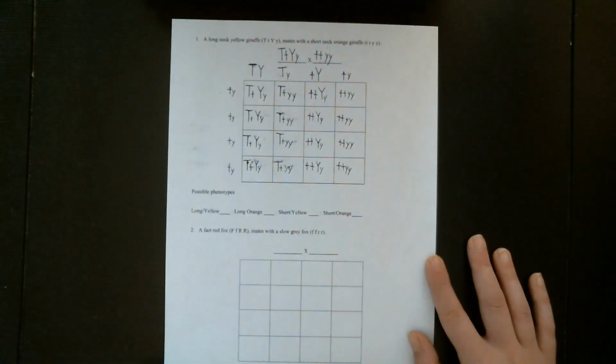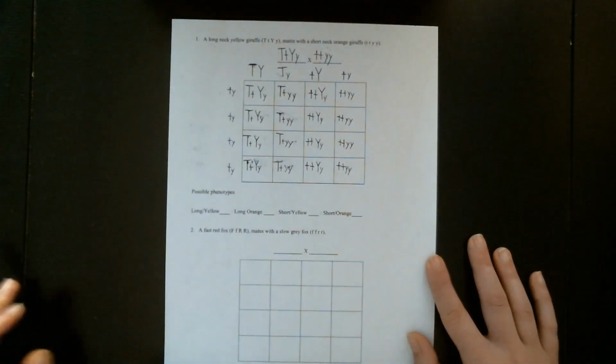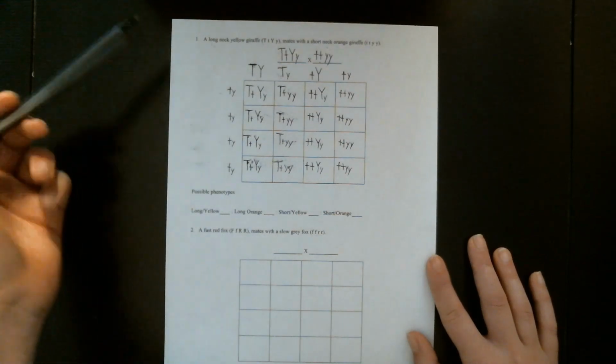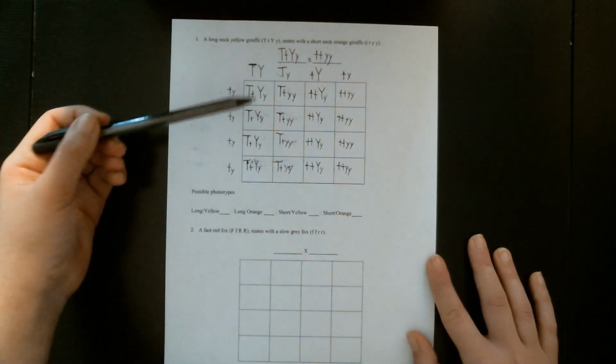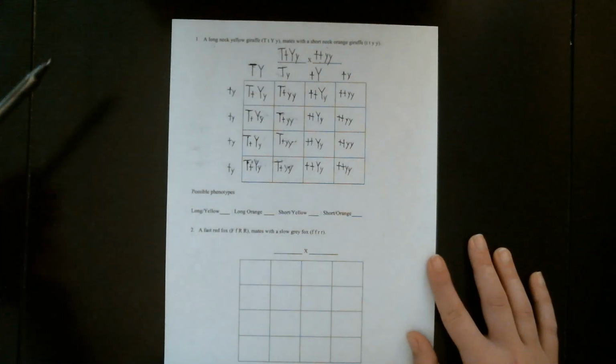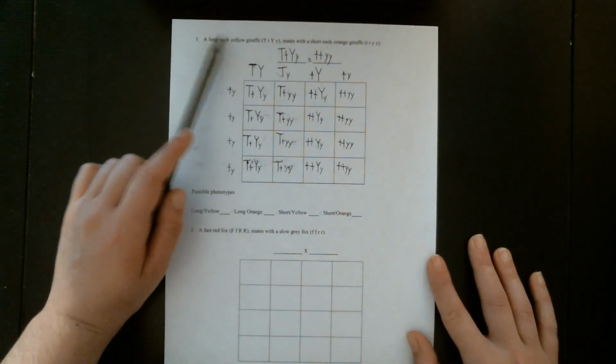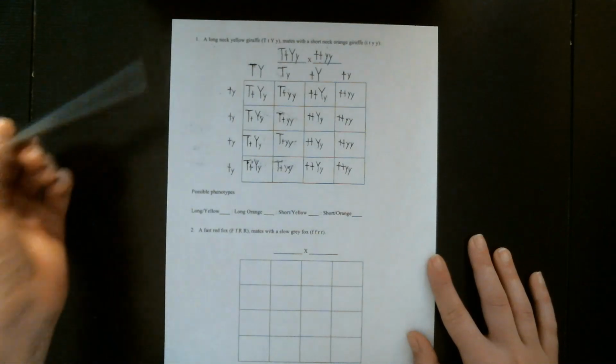So those are all of our options. We've got 16 babies, 16 baby giraffes. So now, what we can see, we know that any heterozygotes or homozygous dominants are going to be long and yellow.